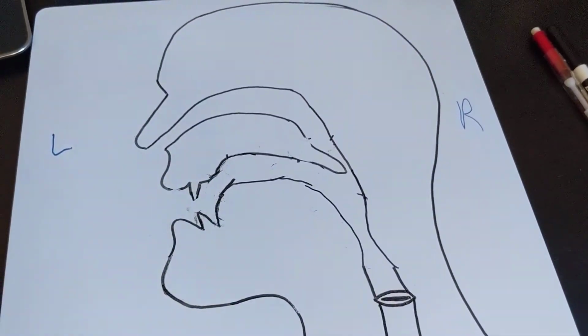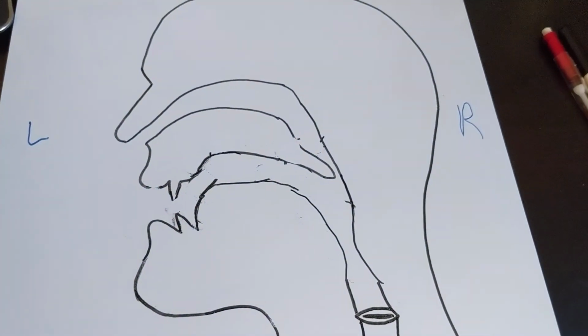All right, so I'll make another video going through the different rows in this table up and down.